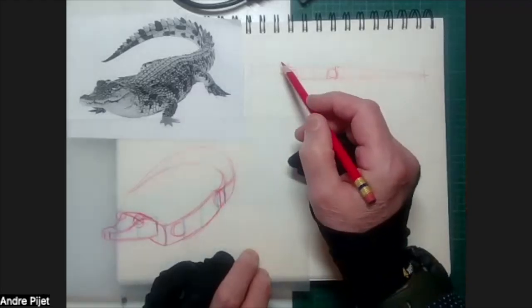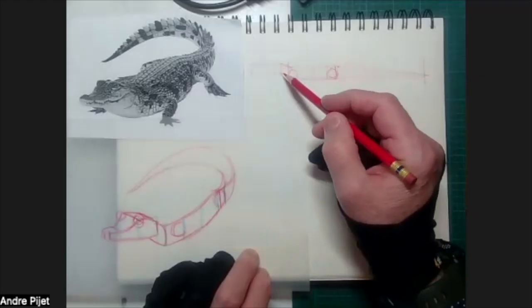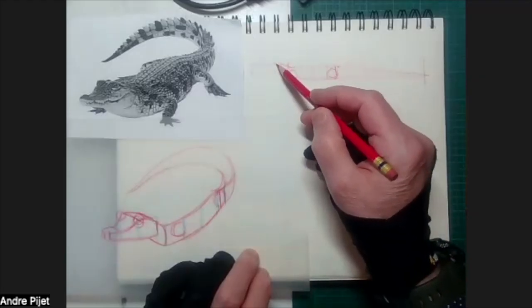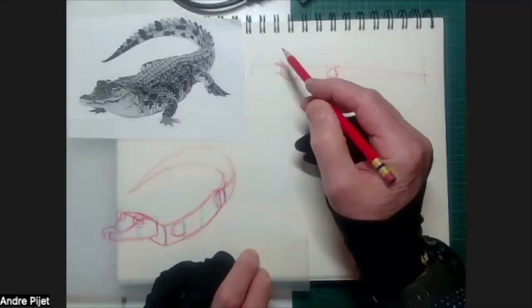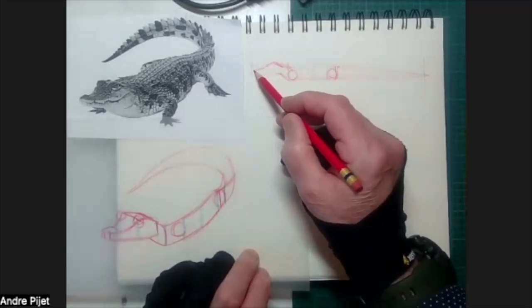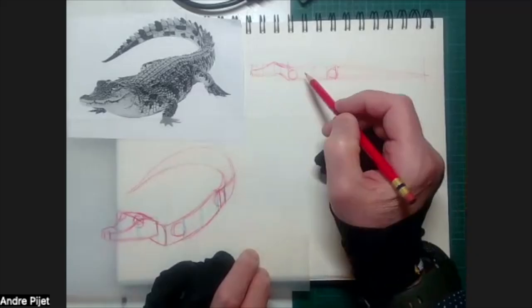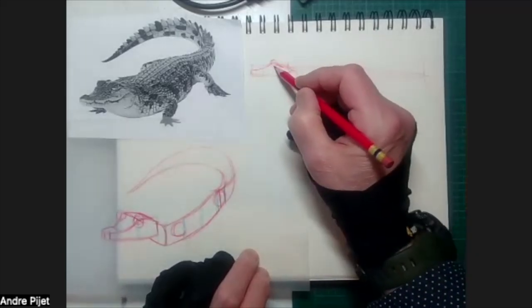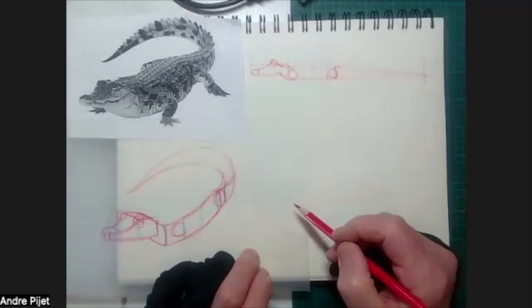So now I can also do the head. So this is the back of the head, which is connected to the neck. And this is the head going down, and I have approximately to the nose, yes. The eye is going to be there and the nose is going to be there, yes.